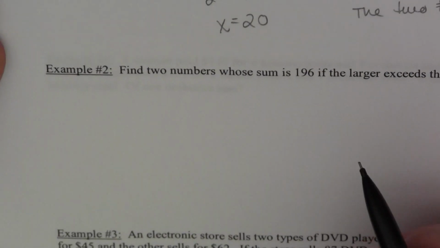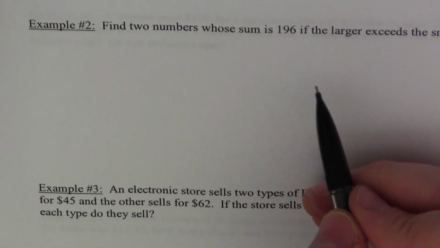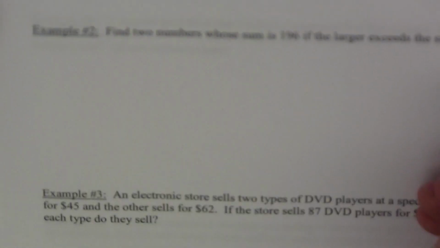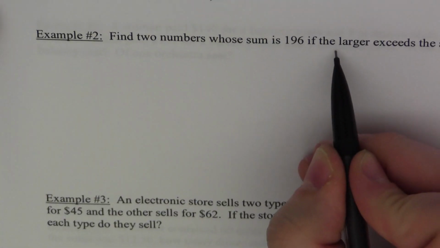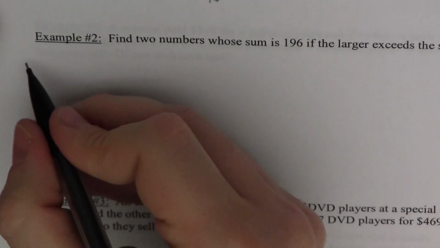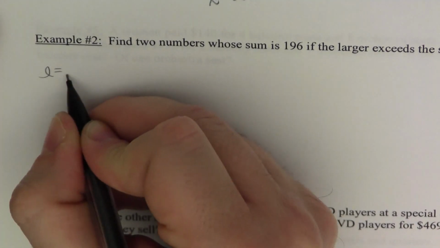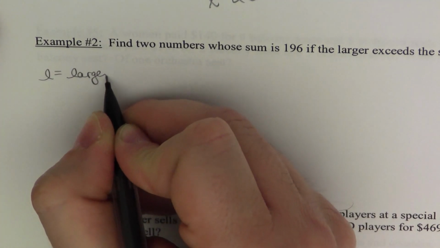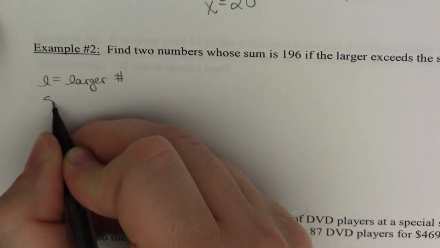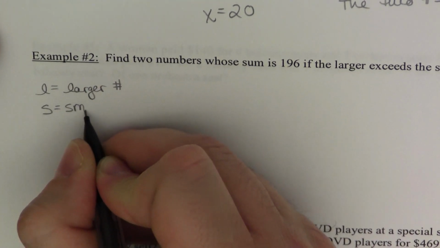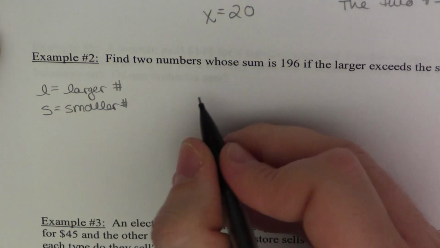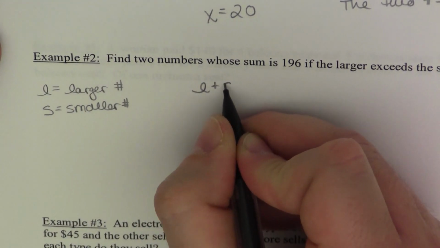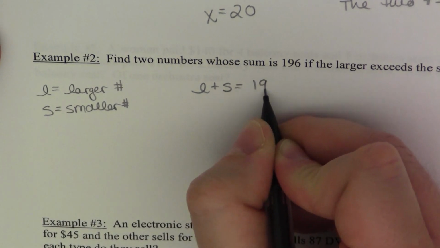Number 2, I want to find two numbers whose sum is 196 if the larger number exceeds the smaller number by 44. Well, since I'm talking about a larger number and a smaller number, I'm going to say that L stands for my larger number and S stands for my smaller number. The sum of the two numbers is 196, so L plus S equals 196.